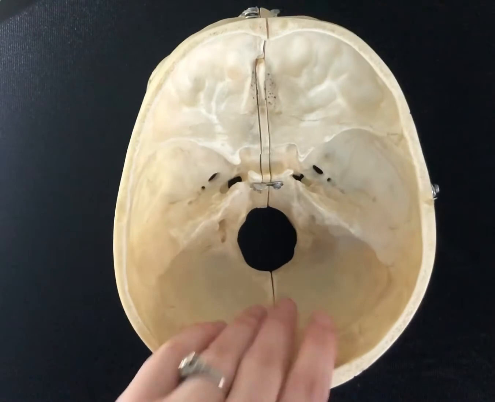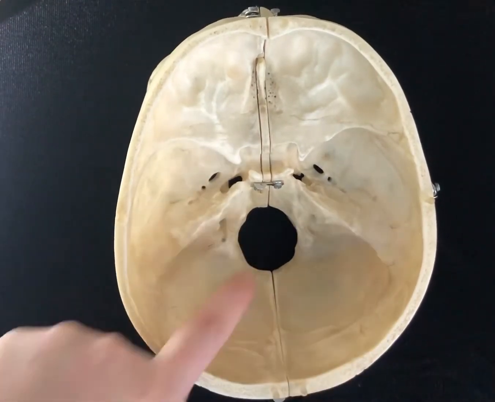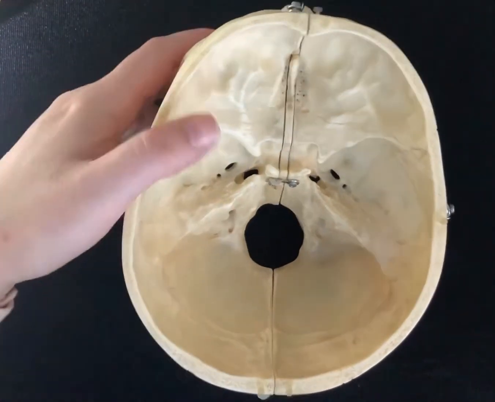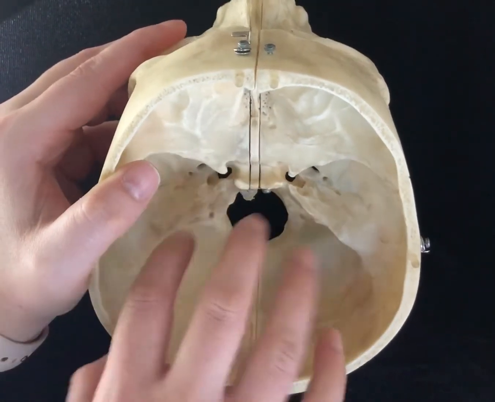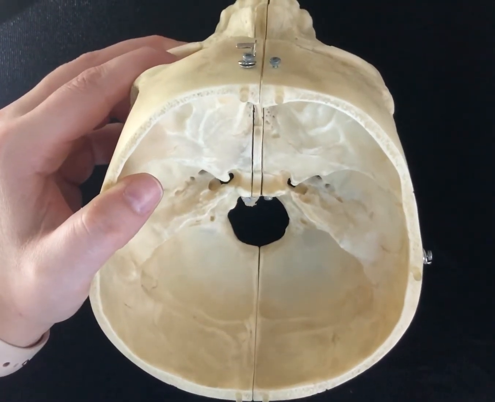And then our posterior cranial fossa, you can see a little indentation here. This is where the cerebellum sits. And superior to that, our occipital lobe of the brain.